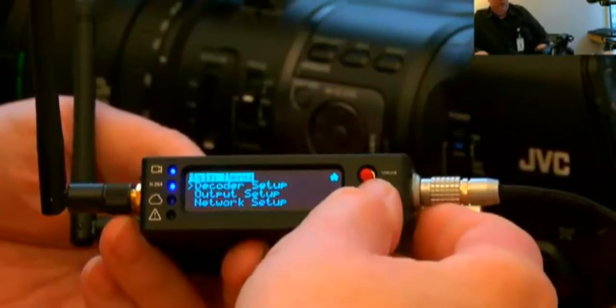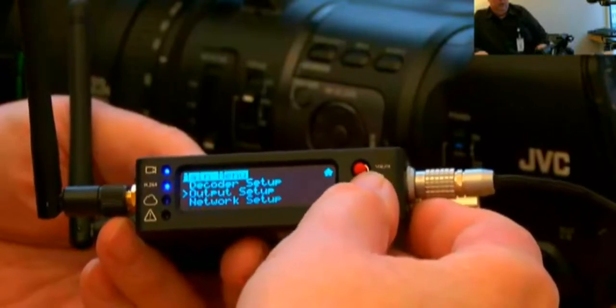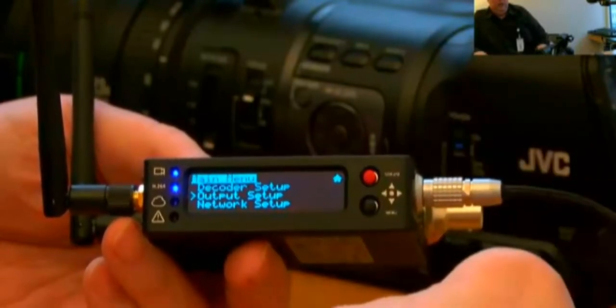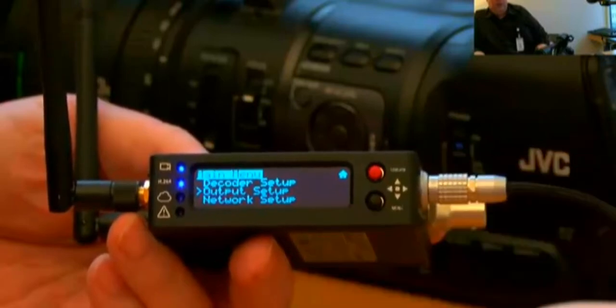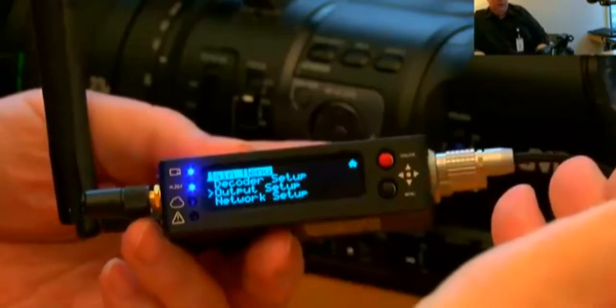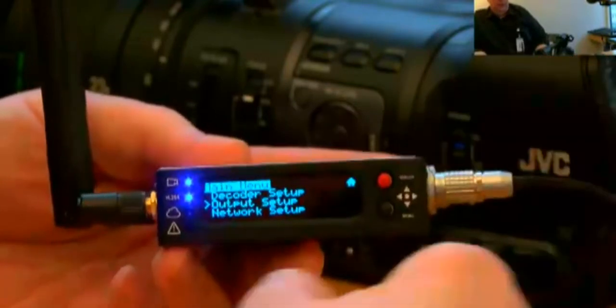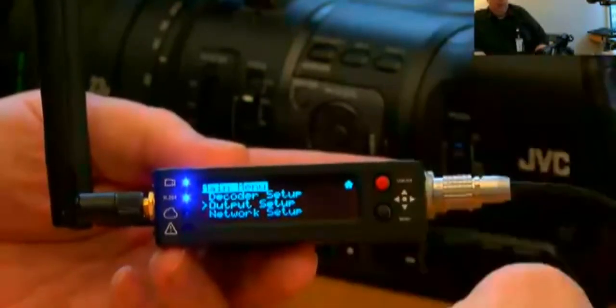You push, you come through the menus, you can set up your output resolution. By the way, it scales in the direction from SD to 1280p or 1080i. That's all possible with that unit. The only, let's say, a little bit weak point is de-interlacing.